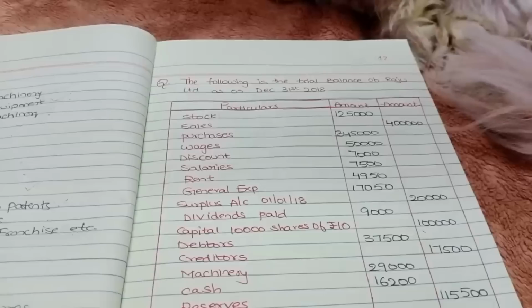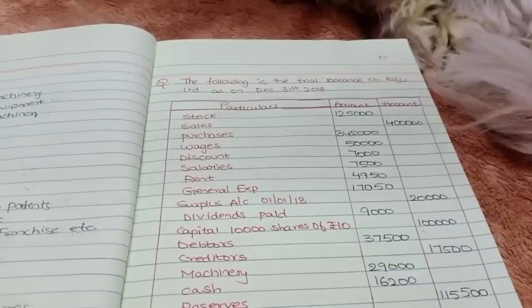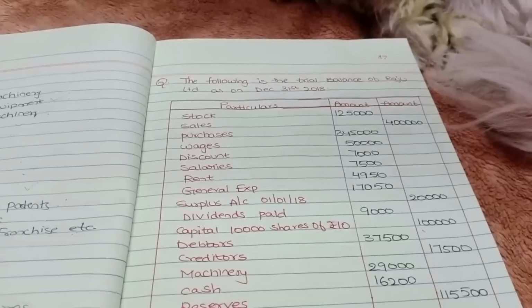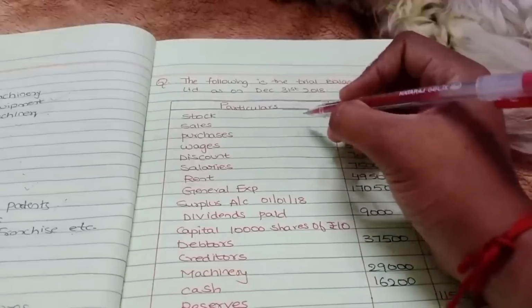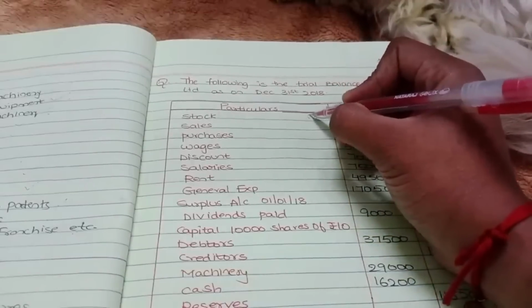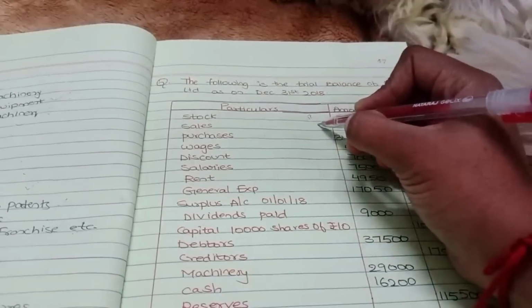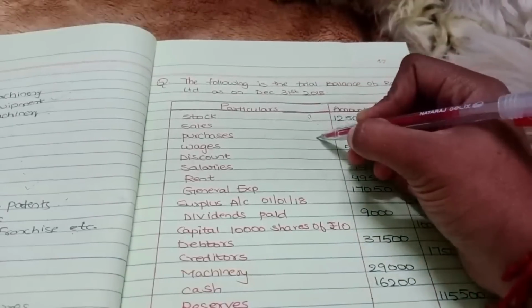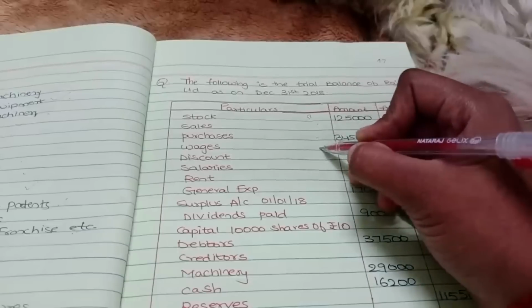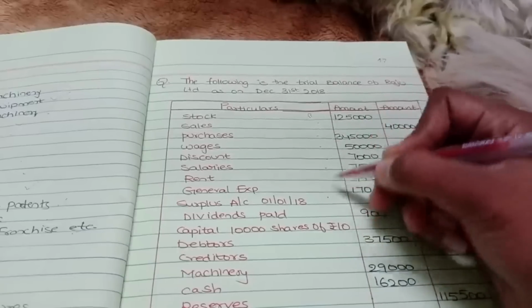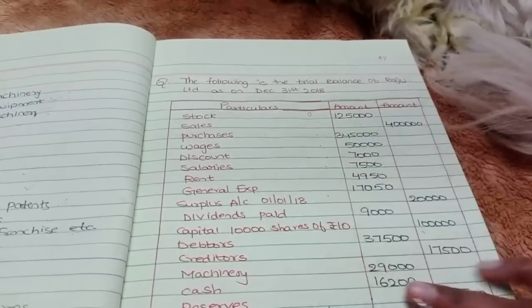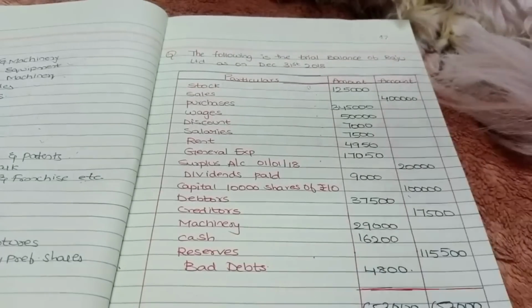Okay, students, I hope that you are getting my point. Stock comes in the P&L account, sales come in the P&L account, purchases come in the P&L account, wages come in the P&L account, discount, salaries, all they have given. Everything they have given. Bad debts also they have given.